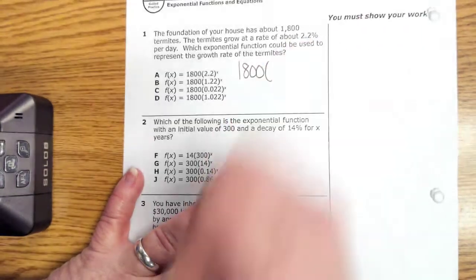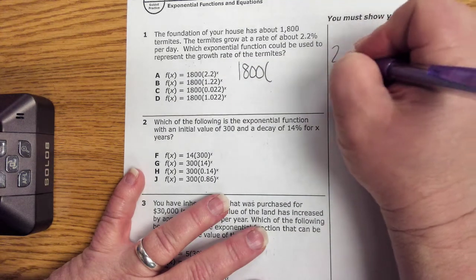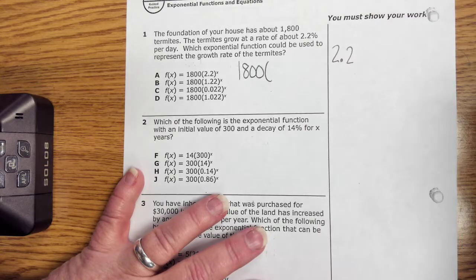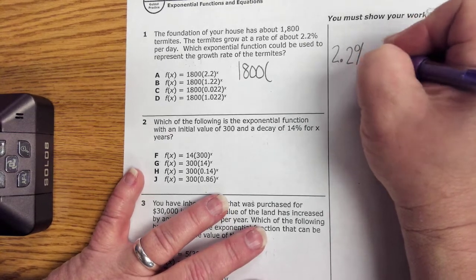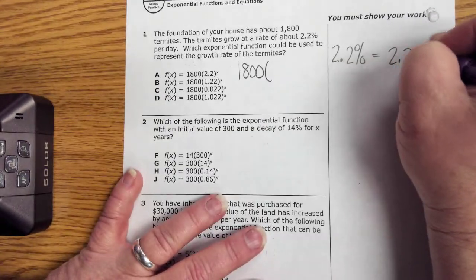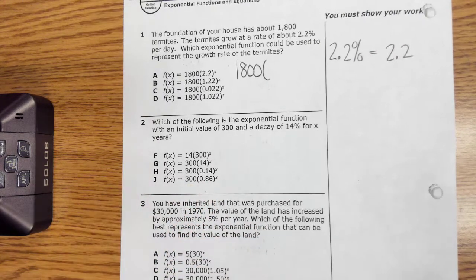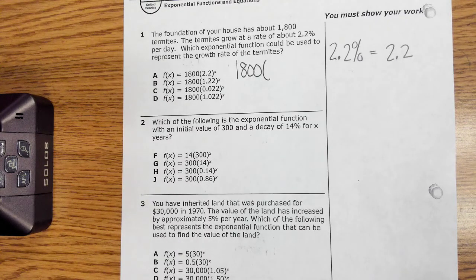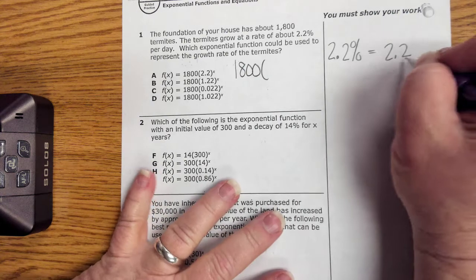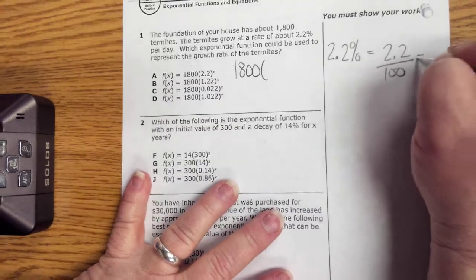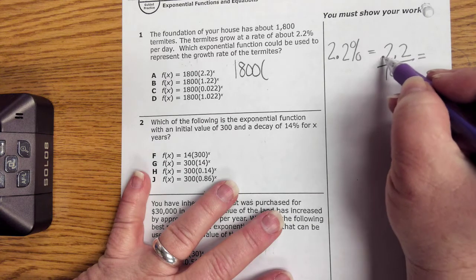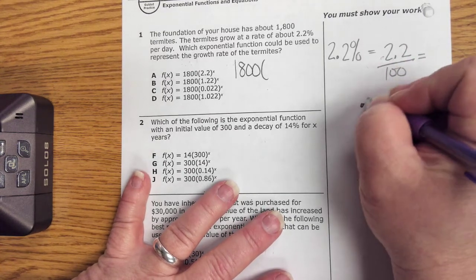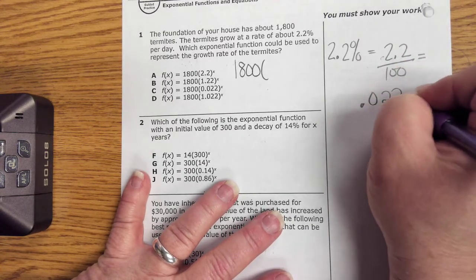1,800. Okay, this is one mistake people make. 2.2, they'll put percent. They take away the percent sign and say, okay, I have a decimal. Nay, nay, nay. You must either divide by 100 or move it 2 times to the left, and you end up with 0.022.